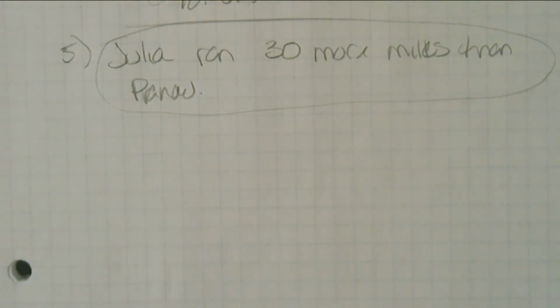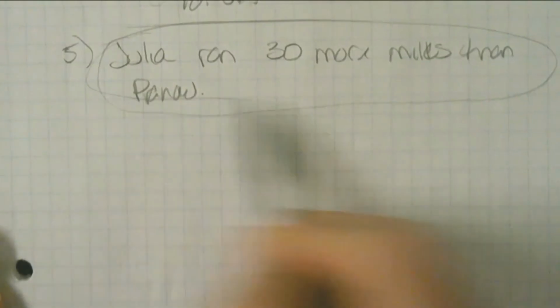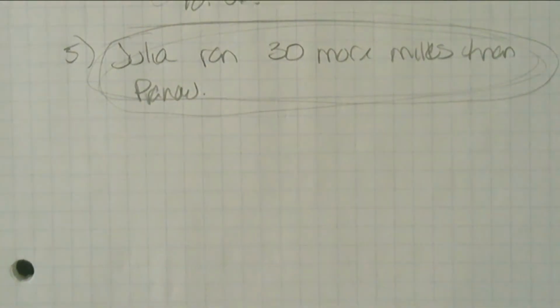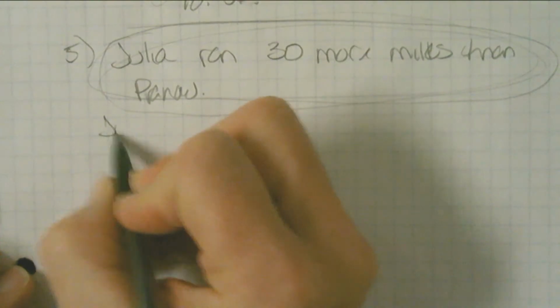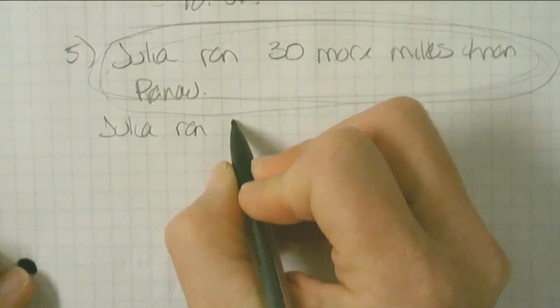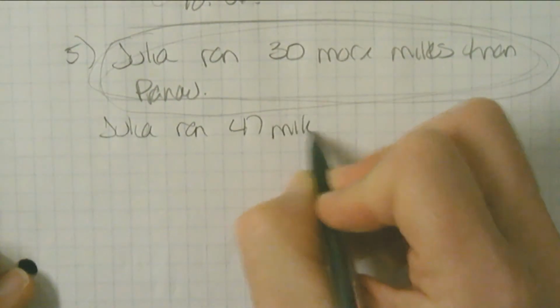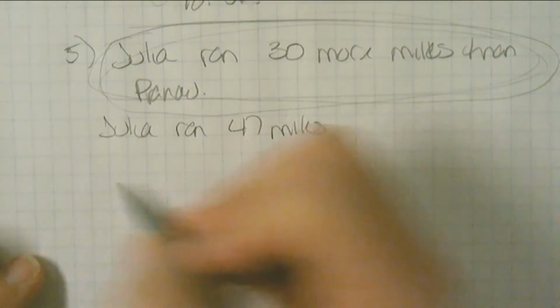Excellent. This is a hard sentence to decode. You've got to think who ran more. That's what I want you guys thinking. Who ran more miles? And then you're thinking, well, how many more? So we're going to get to decoding that sentence. Let me read the rest of this. It says, Julia ran 47 miles. How many did Pranav run?